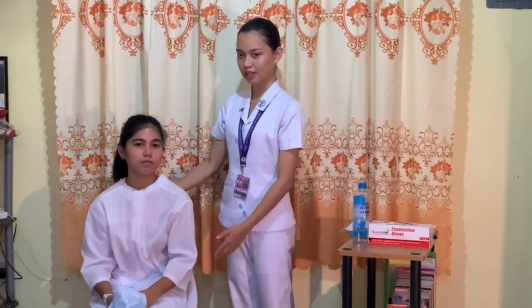So have the client stand with both arms on the side, then I'll stand behind the client and observe the position of the scapulae, the shape and the configuration of the chest wall. Any abnormal findings such as funnel chest and barrel chest must be noted.